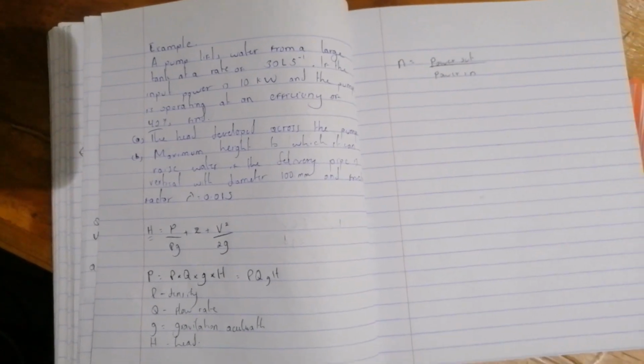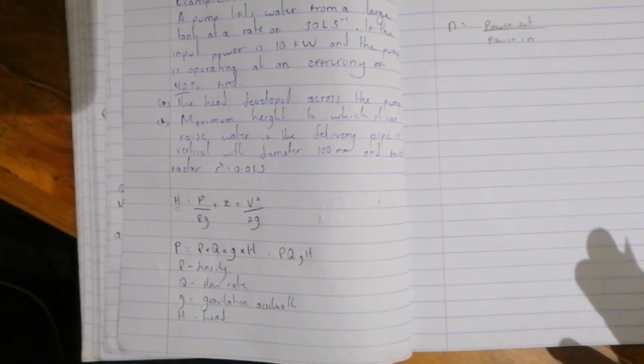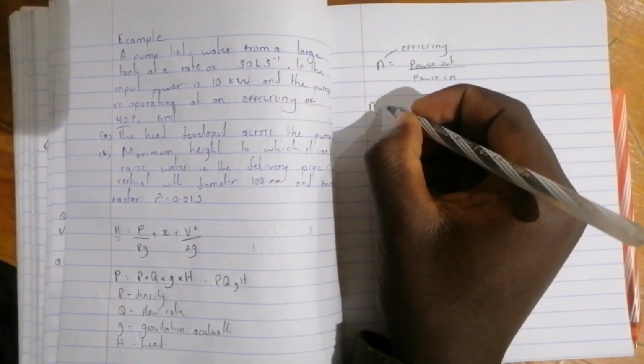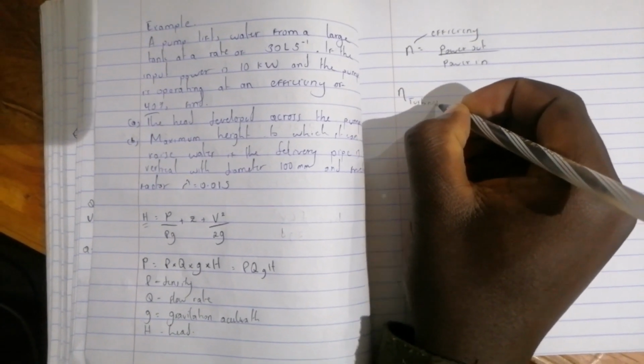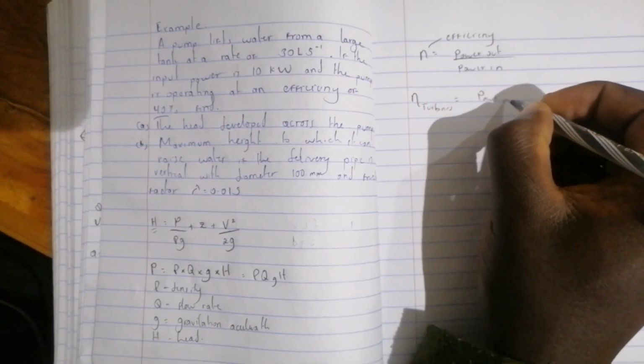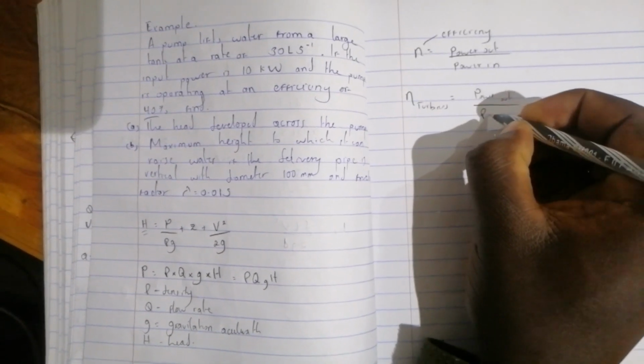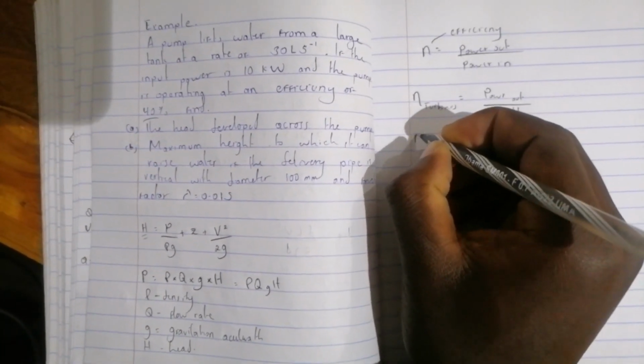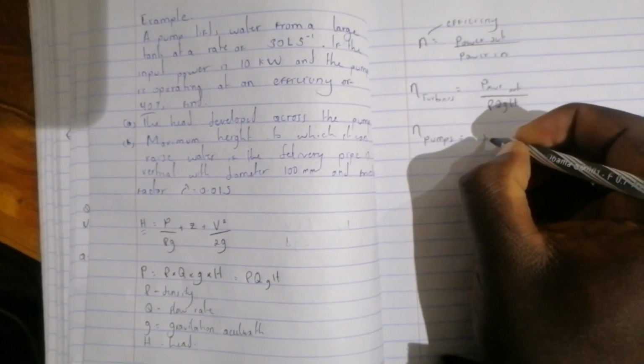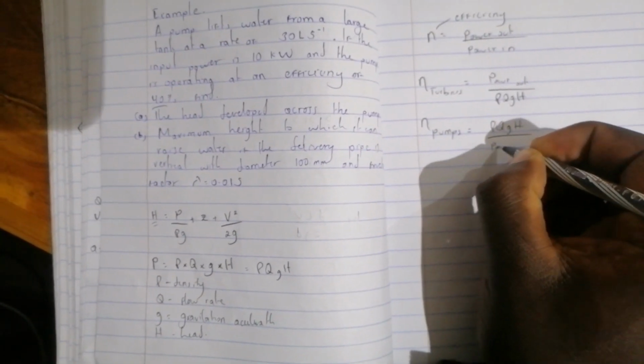In pumps and turbines, pumps are different from turbines in that pumps convert electrical energy into mechanical flow of water, and turbines convert mechanical flow of water into electrical energy. So the efficiency for turbines is power out over rho Q g H, and for pumps you just switch, it becomes rho Q g H over power in.